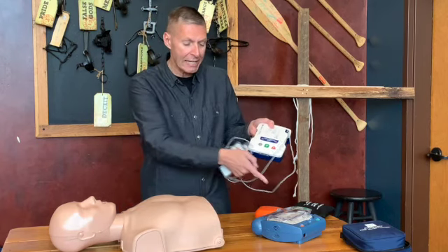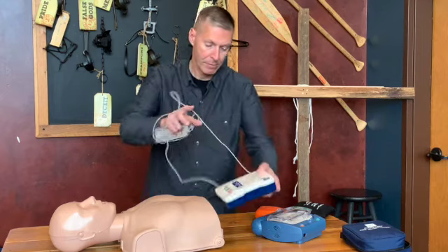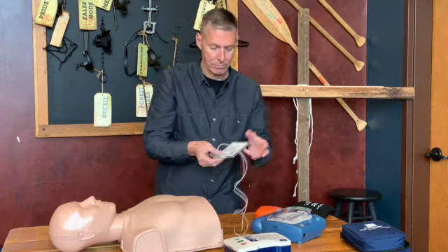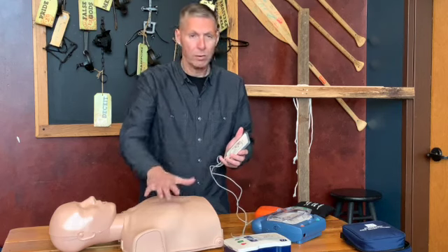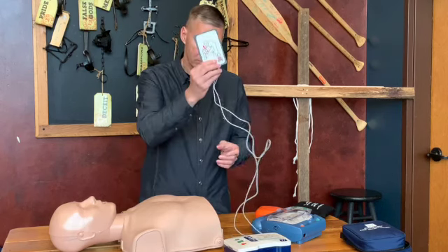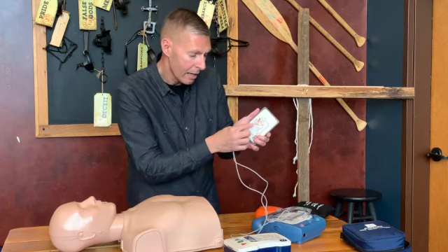So we turn the AED on just like here, right? If the patient is a child, press the child button. Remove clothing from the patient's chest. We've already removed the clothing. Remove packet and apply pads onto patient's bare skin.